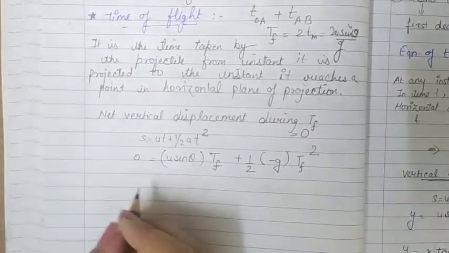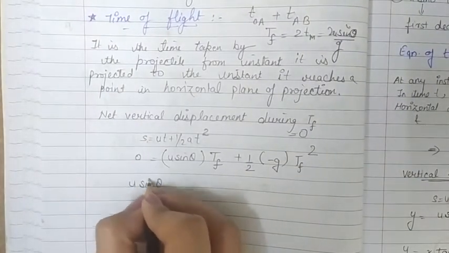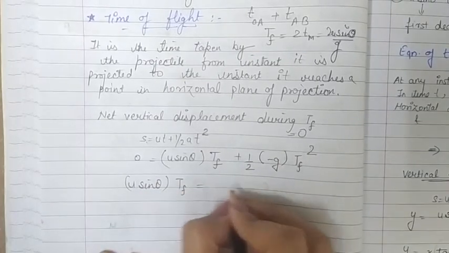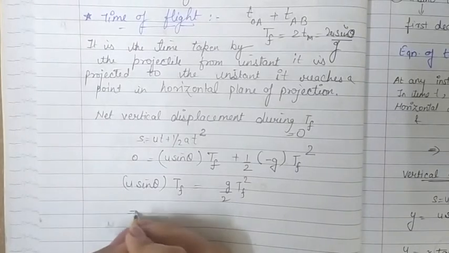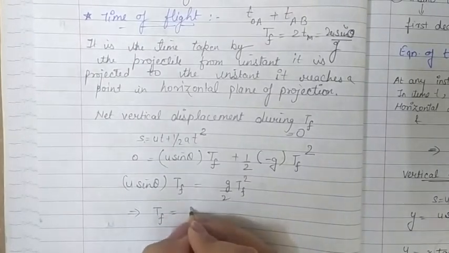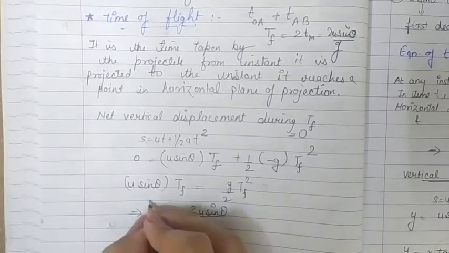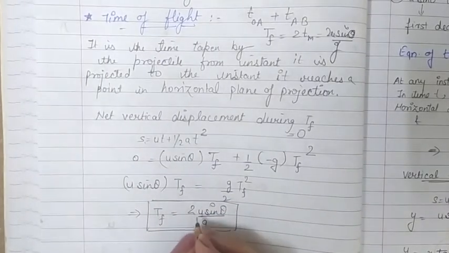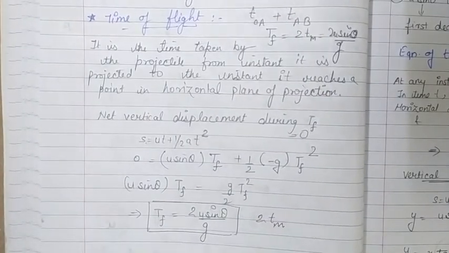So on solving this we get u sin θ × Tf = (g/2) Tf², which implies Tf = 2u sin θ / g. So that is 2Tm, twice the time taken by the projectile to reach maximum height.